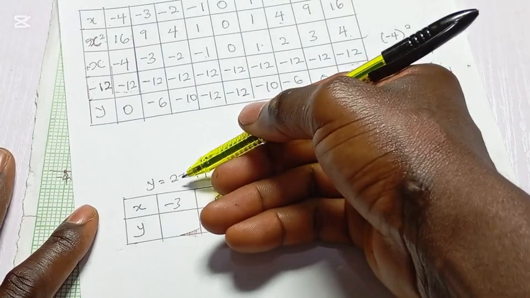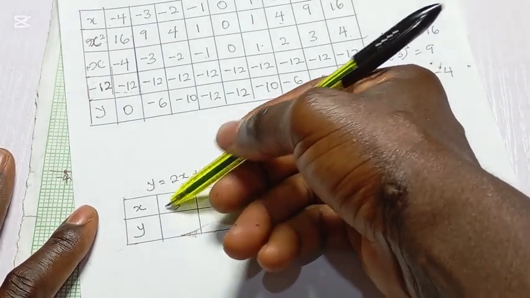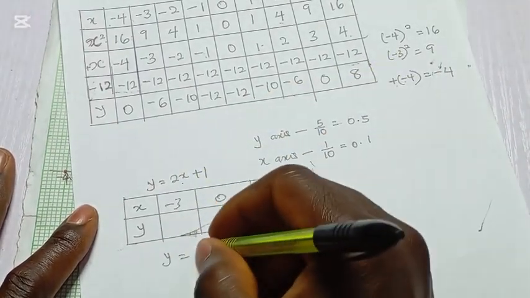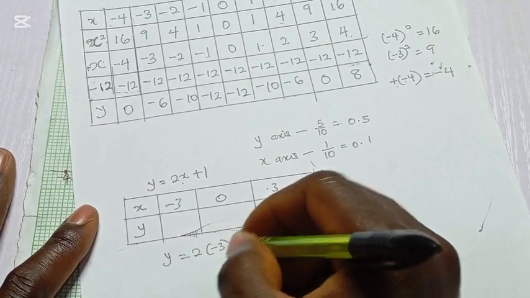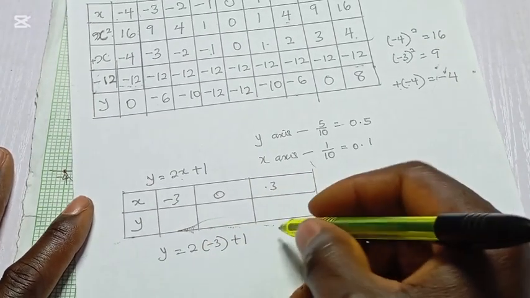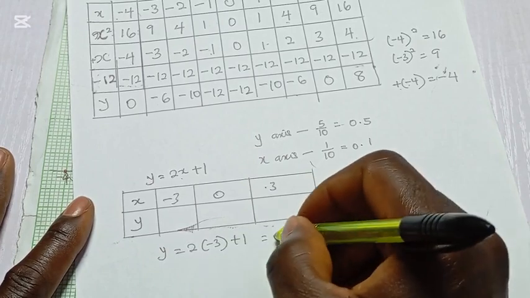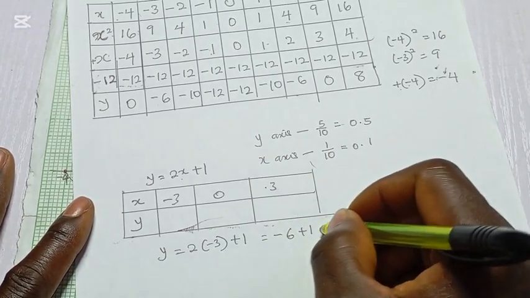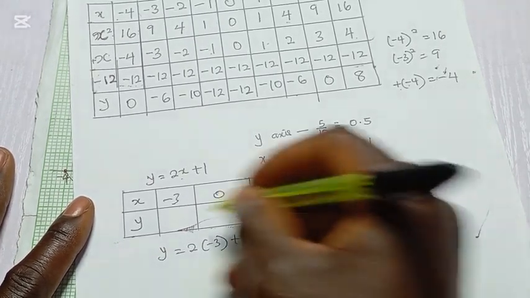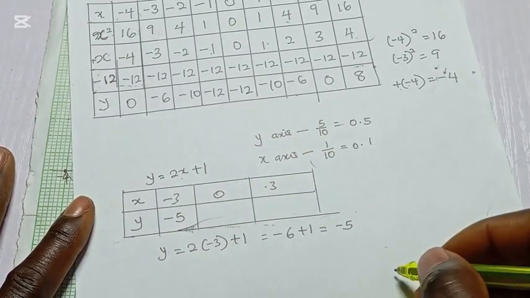So what am I simply trying to say? Now, when x is minus 3, y is going to be 2 into minus 3 plus 1. So that gives 2 times minus 3, that gives minus 6 plus 1, and that is minus 5. So I'm going to have minus 5 here.